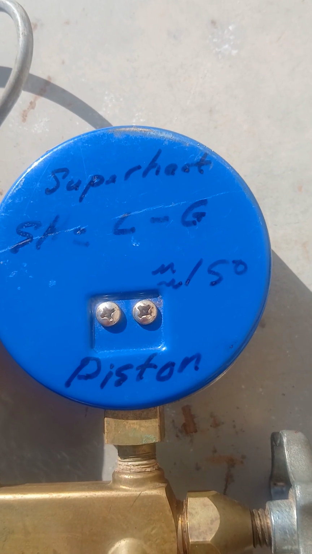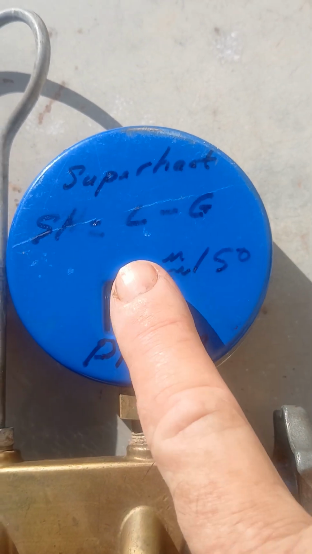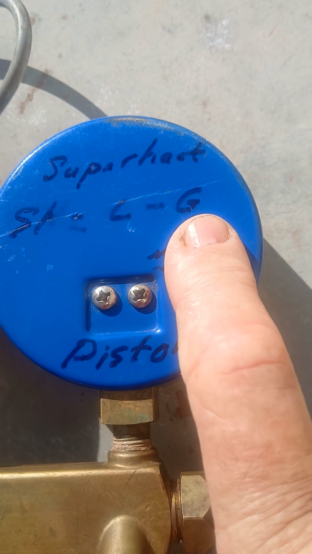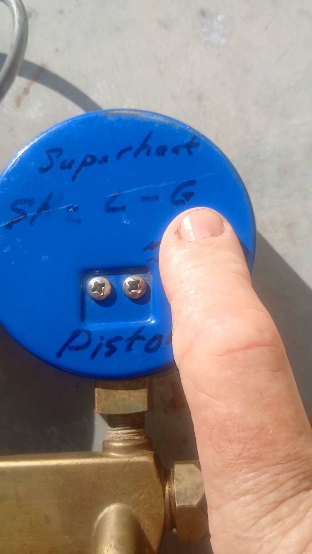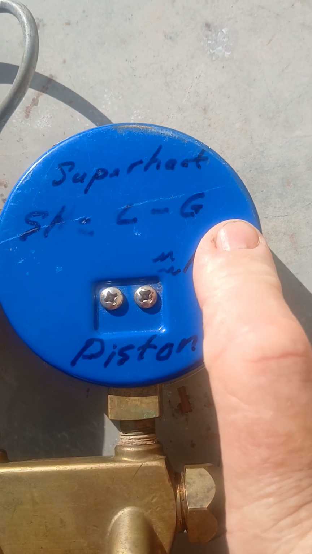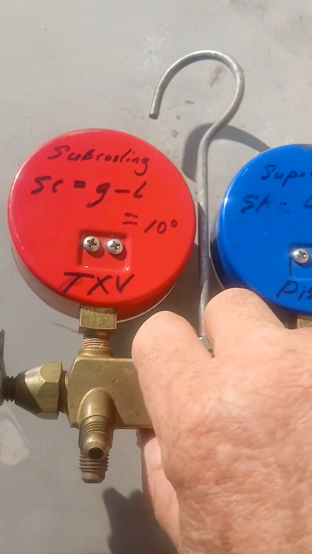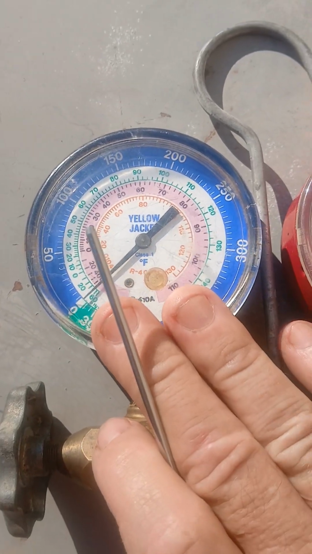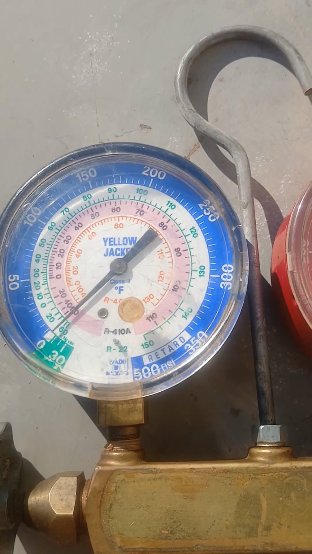But with the clamp, you get this temperature minus this temperature. The saturation point would be 60, so if the line temperature were 75, that would be 15 degrees superheat. So this is just a way to understand this, and this is saturation temperature.